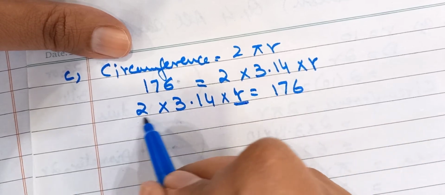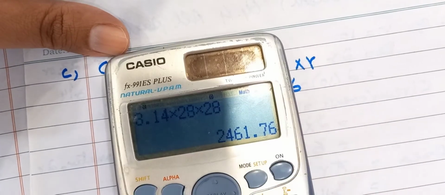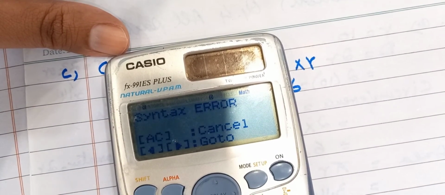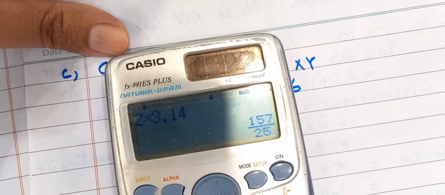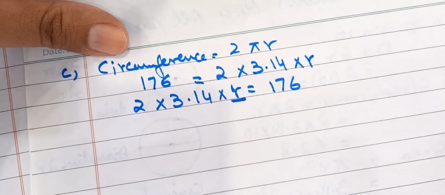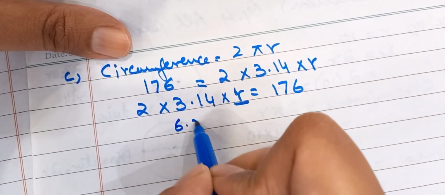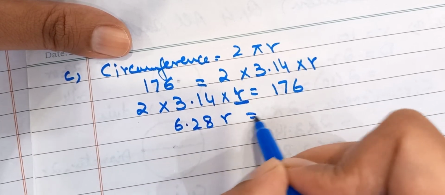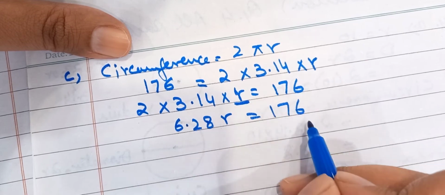I don't require these here, so multiply them. 2 into 3.14 is equal to 6.28. So 6.28 r is equal to 176. I don't require this here, so I will bring it over here.